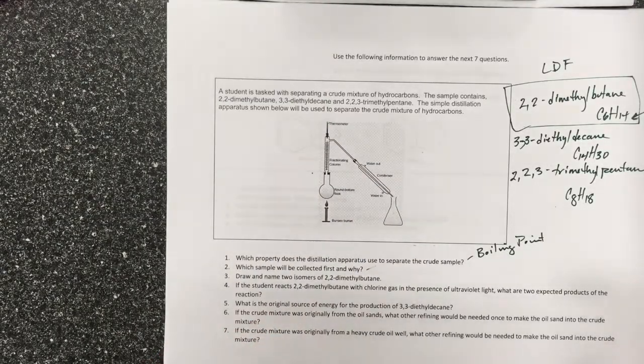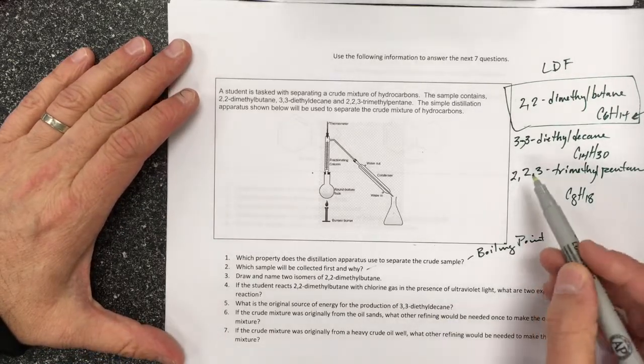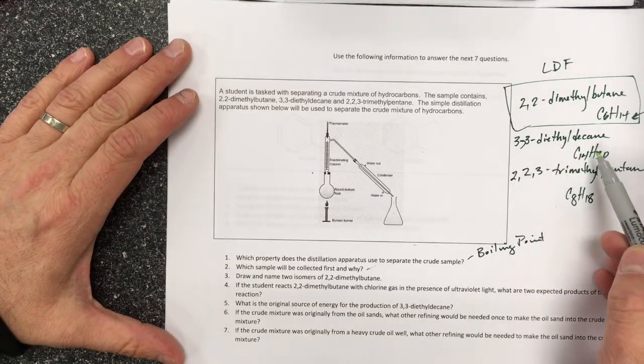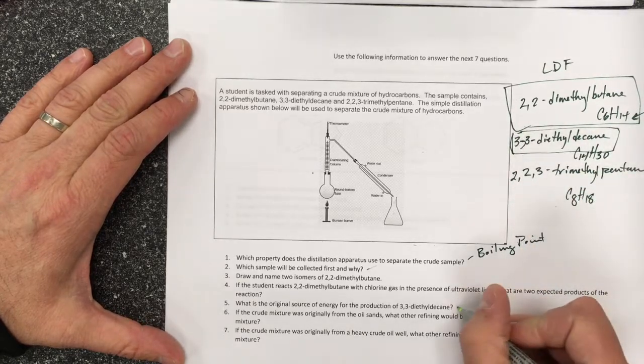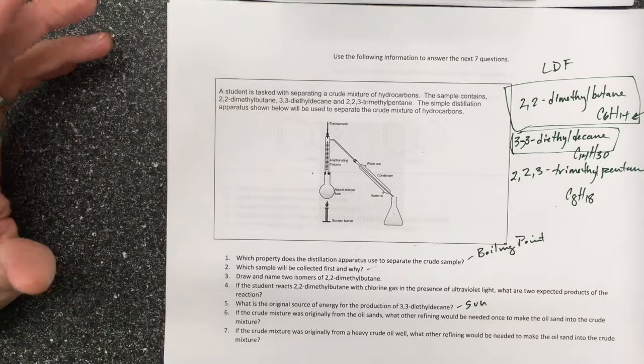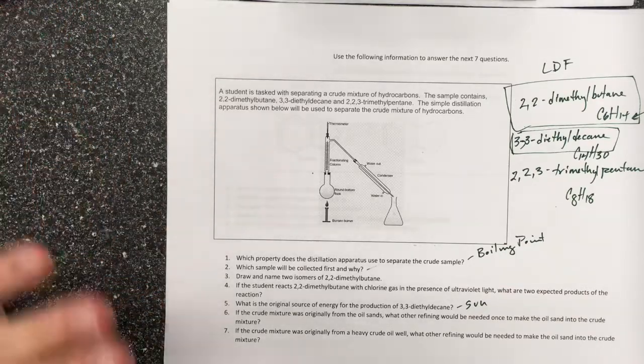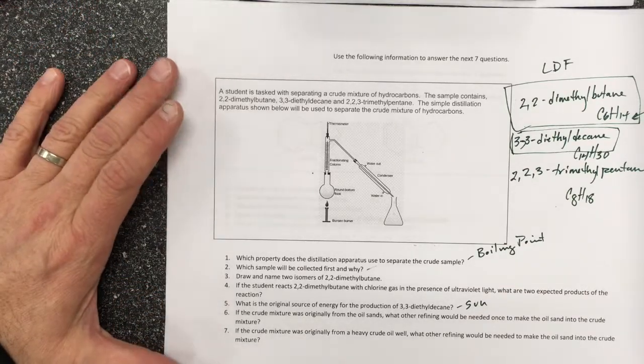What is the original source of energy for the production of 3,3-diethyldecane? And this is meant to be a really straightforward question, but all the energy on the Earth comes from the sun, and so its original source of energy is the sun.